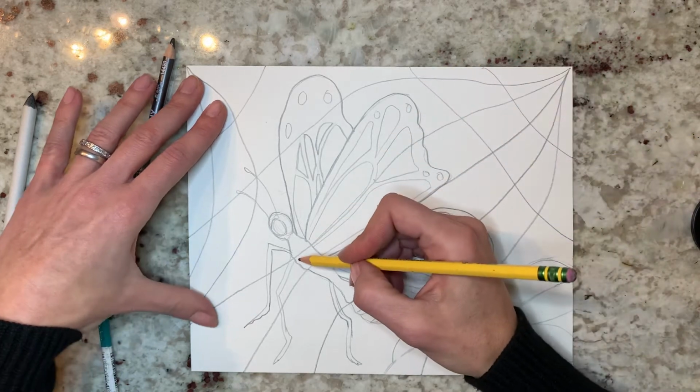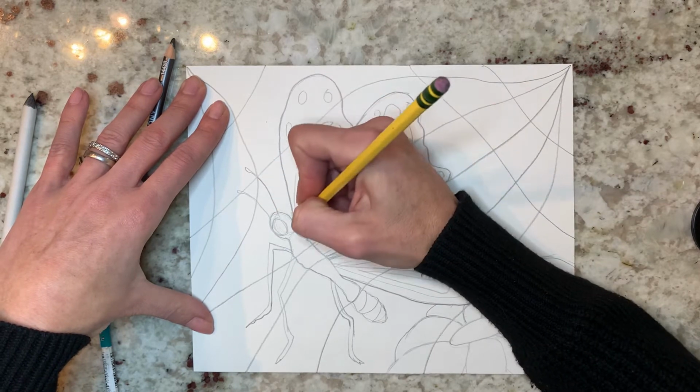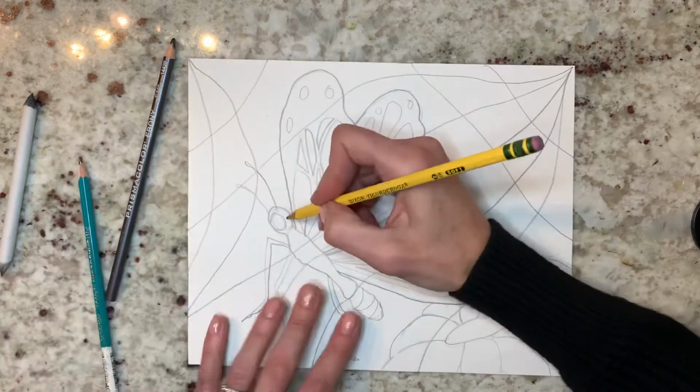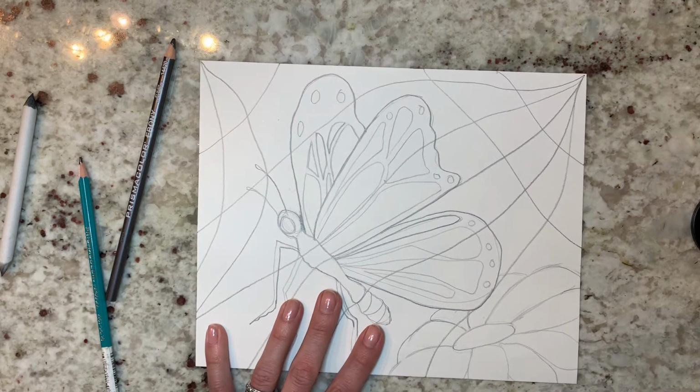All right, so I'll start here. This antenna created this shape here. So you know what I'm going to do? I'm going to start really dark here. I'm going to zoom in so you guys can see.